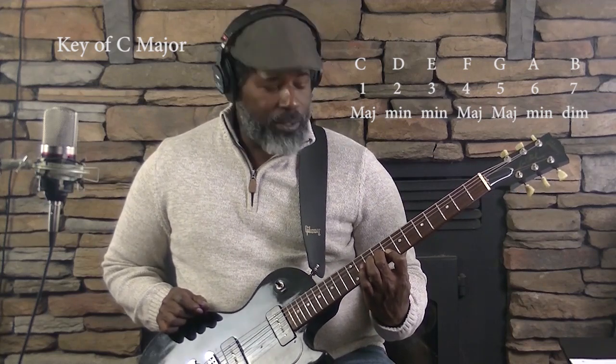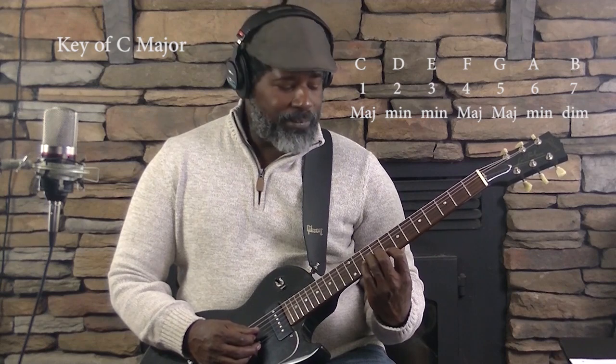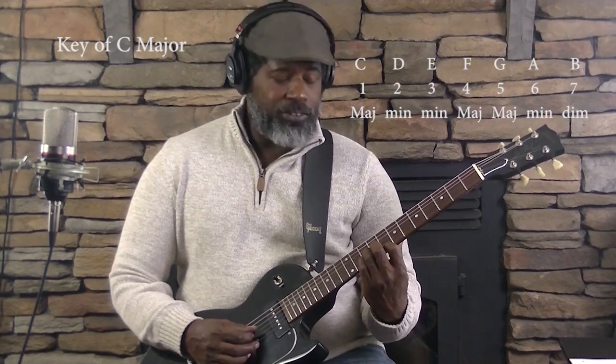Now the 4 chord is F. So I'm looking for an F note that's close to where I'm playing right now. And on the G string, at the 10th fret, I have the F note. So I'm going to opt to switch to having my root note at the 10th fret on the G string, and now I have my F major.